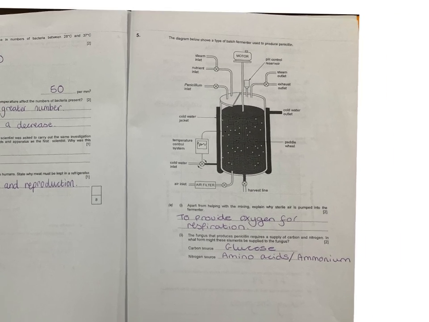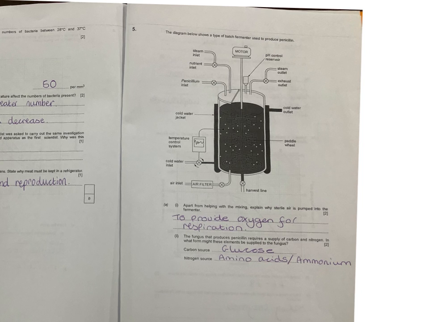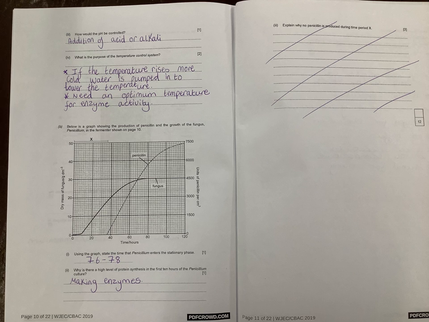Next question then, looking at a fermenter. Apart from mixing, explain why sterile air is pumped into the fermenter to provide oxygen for respiration. The fungus that produces penicillin requires a source of carbon and nitrogen. In what forms might these elements be supplied to the fungus? Glucose and amino acids. Then it says, how would the pH be controlled? If the pH goes too high, we'd add an acid because it would bring it back down. If the pH goes too low, we'd add an alkali because it would bring it back up.